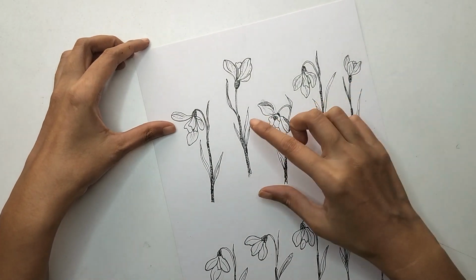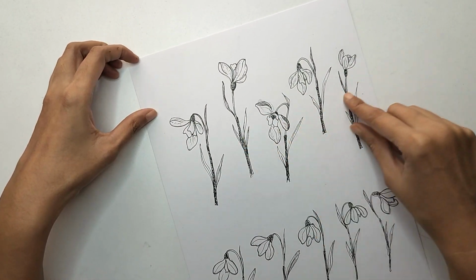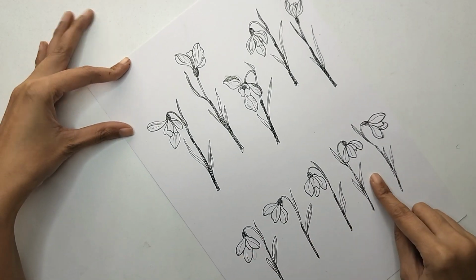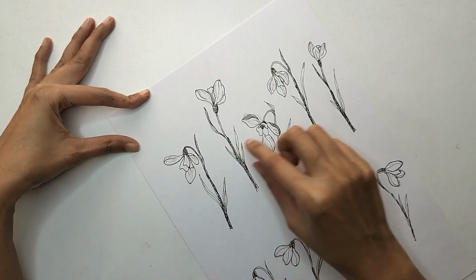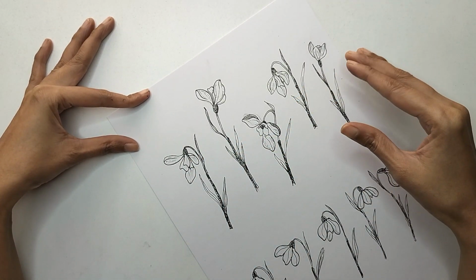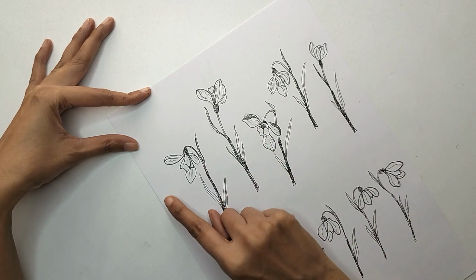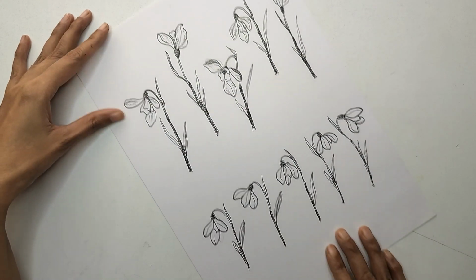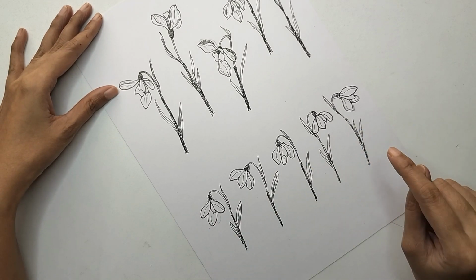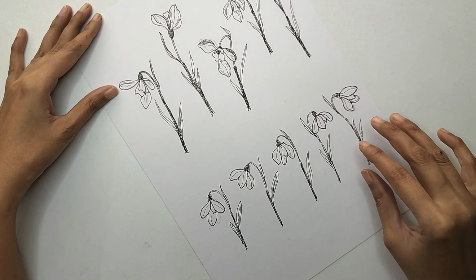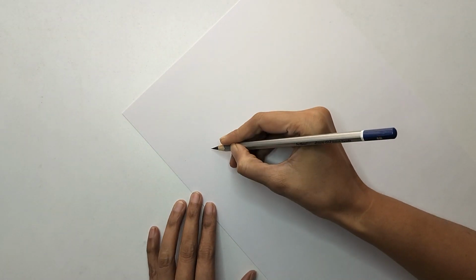So in today's video I'll show you how we can draw a different perspective of snowdrop flower, which is very important if you want to create all these flowers in a group. So in the first row I have shown you a little different kind of perspective. This could be a little harder if you are a beginner, so you can start with the second row, which is easier for beginners. So let's start with the first perspective.